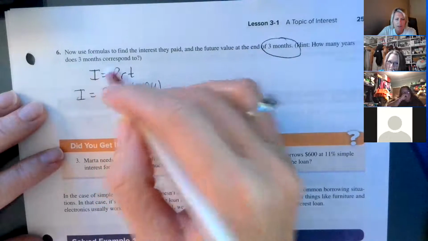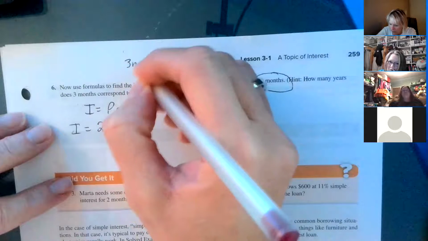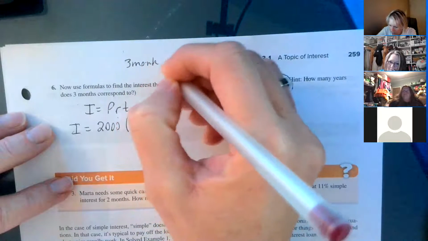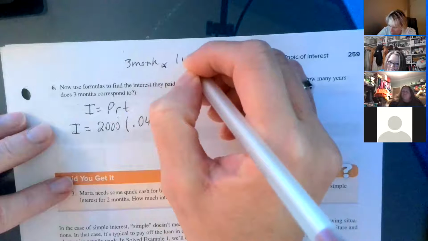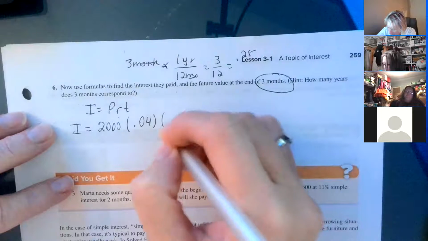So it asks how many years 3 months corresponds to. So 3 months, we could do a little unit exchange and multiply by 1 year over 12 months. And our months cancel. And so that would be 3 out of 12 or 0.25 years.